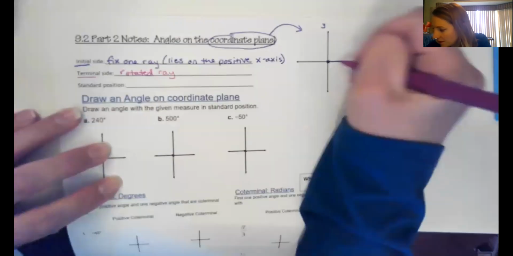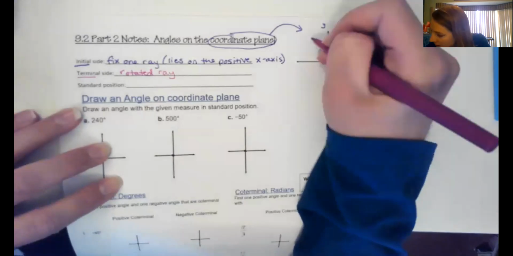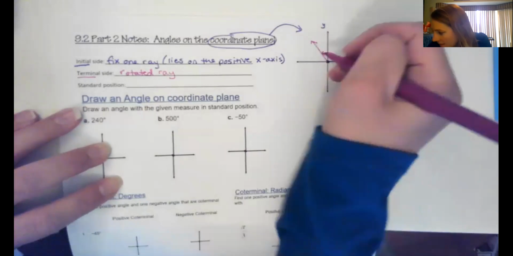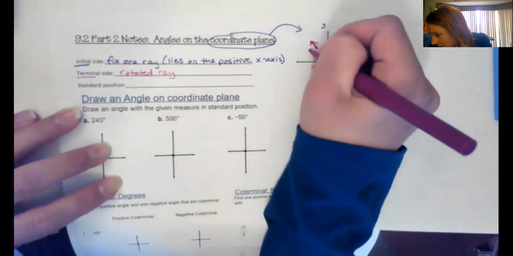This means we've taken the ray from this initial side and we rotate it somehow. As I rotate it, this side right here becomes the terminal side.